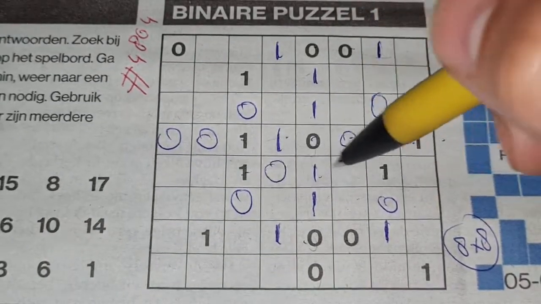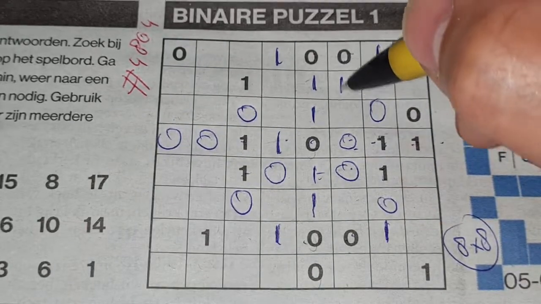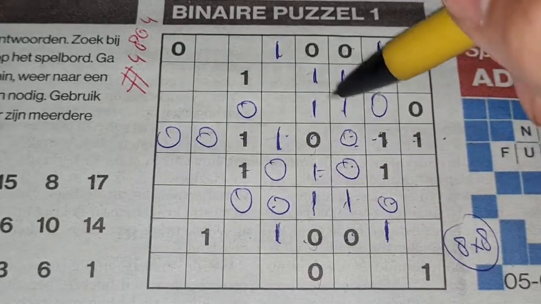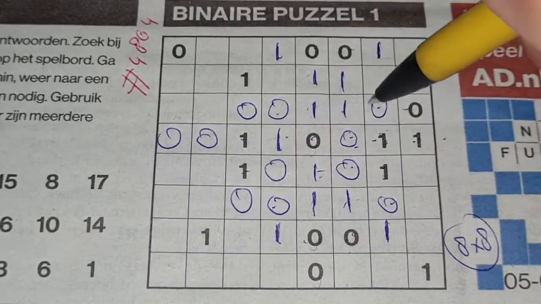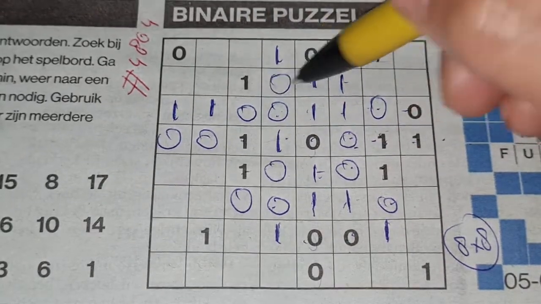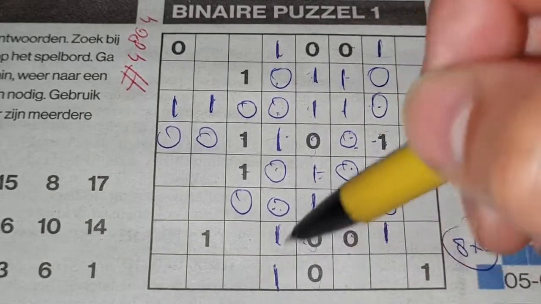Between 2 1s comes an O. 4 O's we have here, so the rest are 1s. Double one, here no there no. 4 O's we have here, so the rest are 1s. Double one, here no there no. 4 O's we have here, so the rest are 1s.